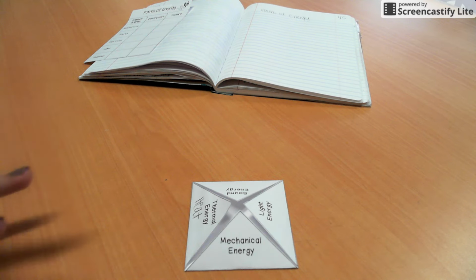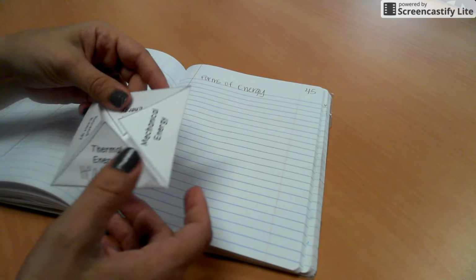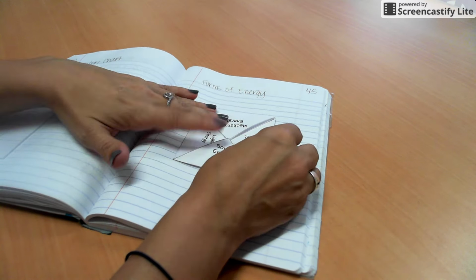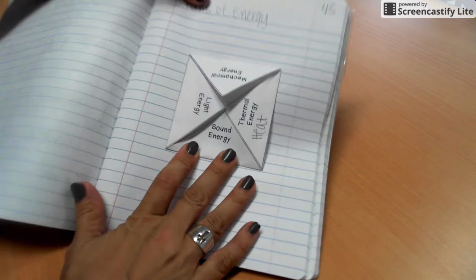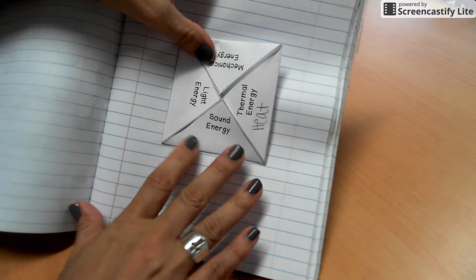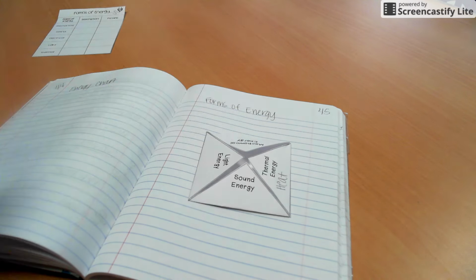All right, so now you're going to need your glue, because what we're going to do is glue this down in the center like this on page 45, because we're going to write notes around the outside. So glue it in the center now. So pause and glue.